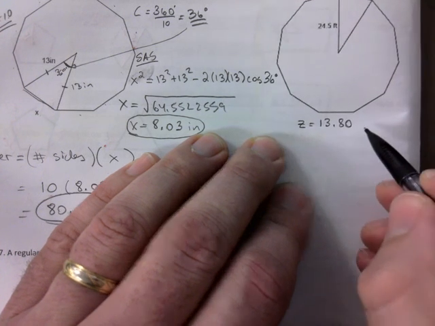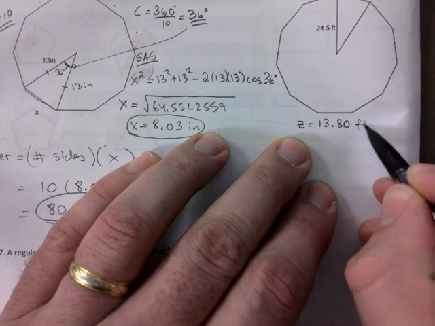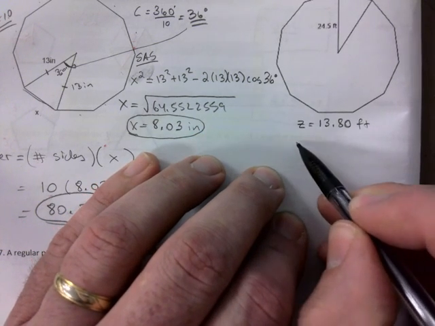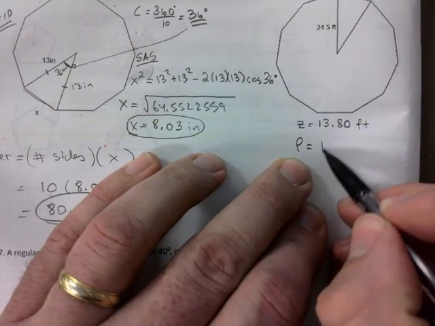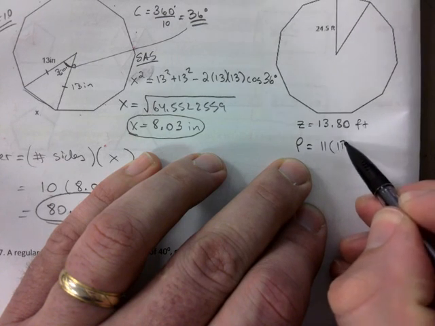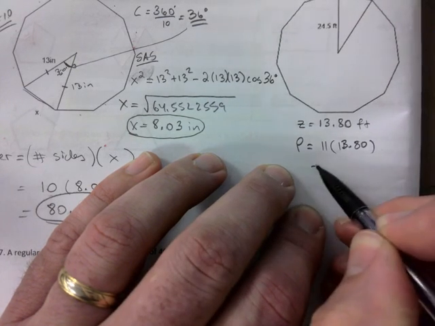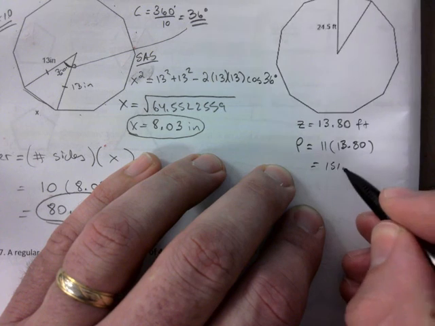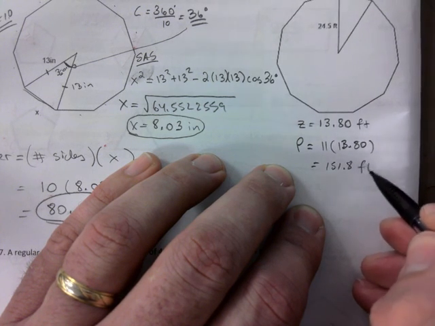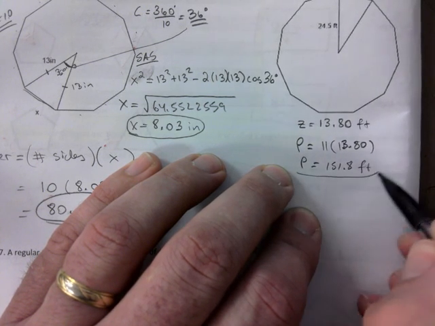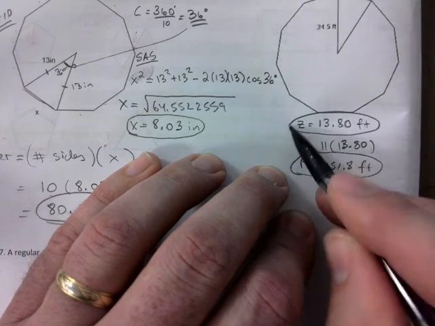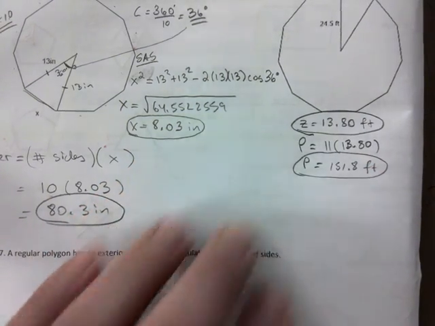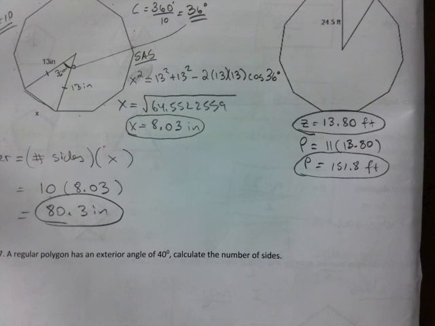Yeah, it's technically 80 if you use all decimals. And the perimeter would be 11 times 151.8 feet for the perimeter. Go ahead.